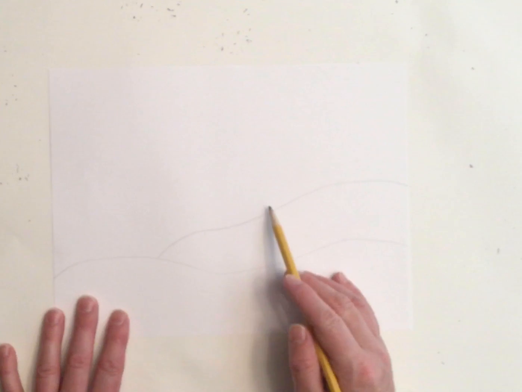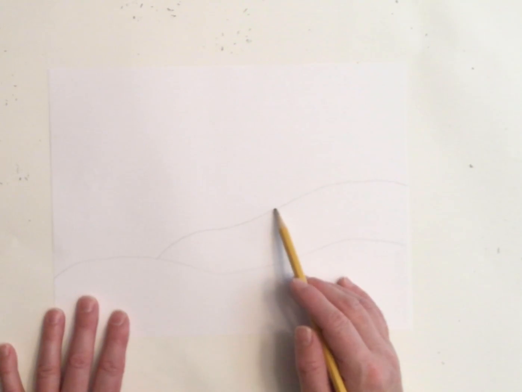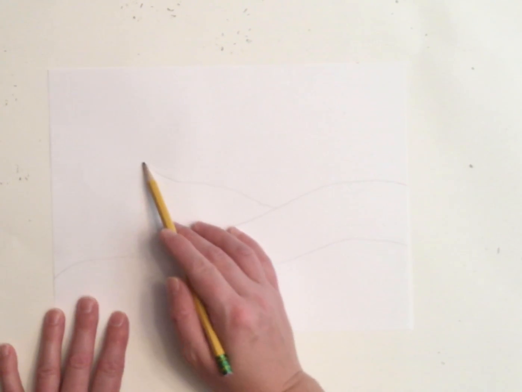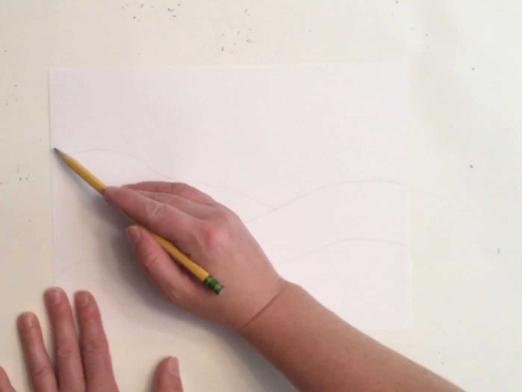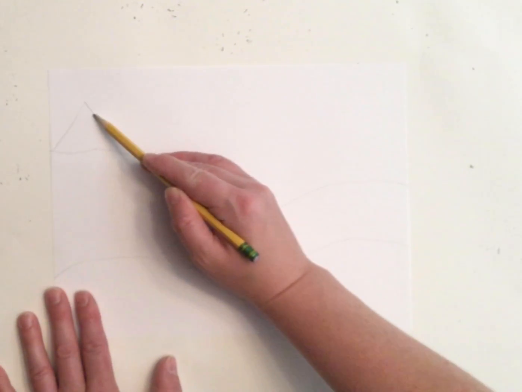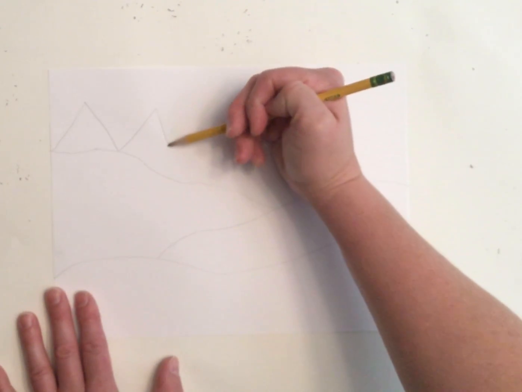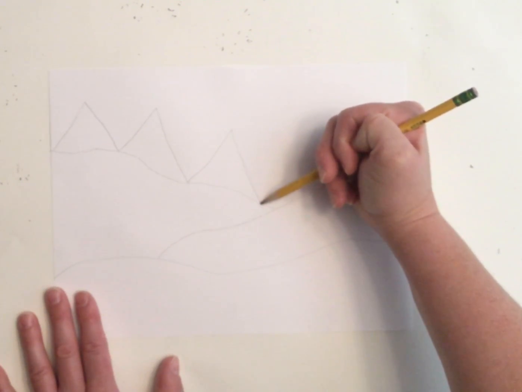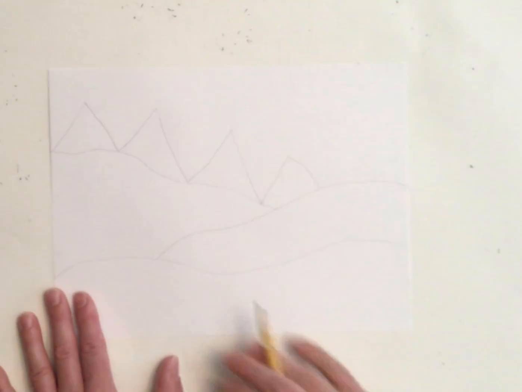Now our background is going to be the things that are the smallest, the farthest away from what we're looking at. I'm just going to draw one more line back here, and this will be my background. I'm just going to draw some mountains, just a simple zigzaggy line. Okay, I'm just going to stop there.